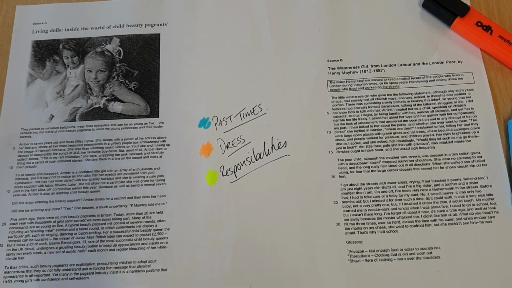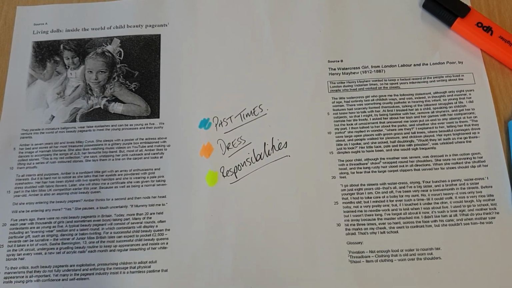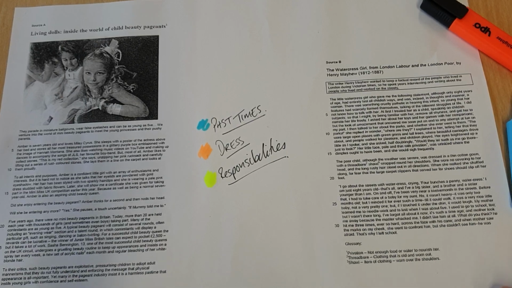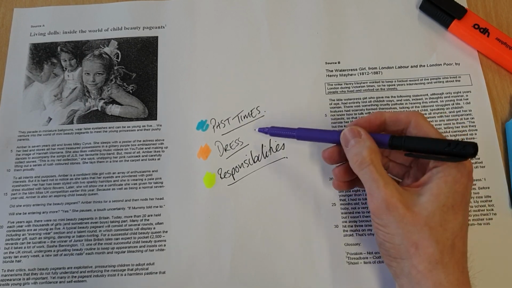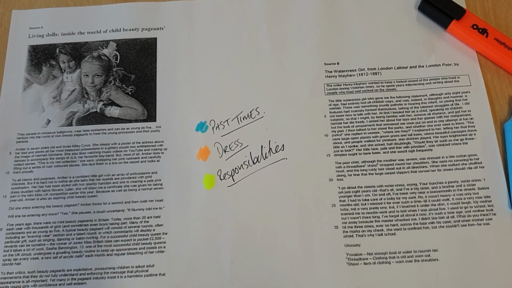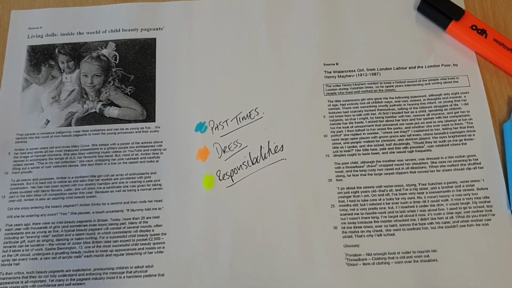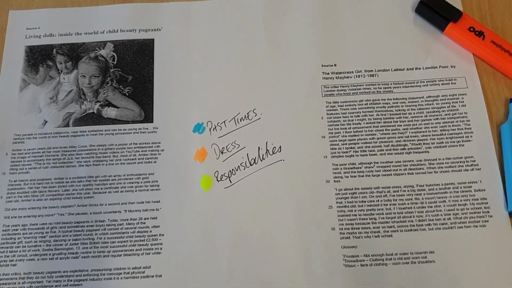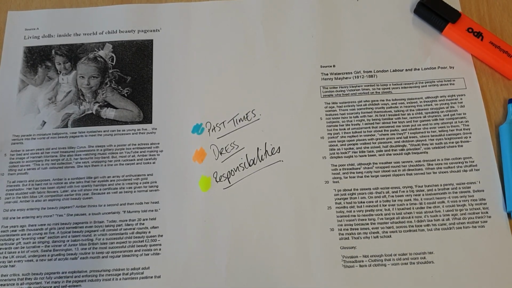So their ages are very, very similar, which implies, potentially, their pastimes, their dress, their responsibilities should be very, very similar. Okay, what I'd like to do now is I'd like you to pause the video here, and have a look and see what quotations you can find in terms of pastimes, dress, and responsibilities. Remember, look for those aphorist features. Look for the similarities first, and then we'll focus on the differences. Okay?